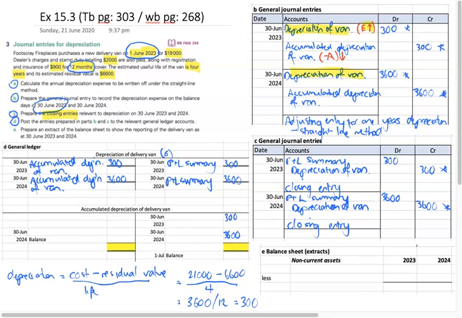I'm definitely going to run out of room here. So I'm going to do some abbreviations that we shouldn't do. Depreciation of van and depreciation of van. We've ticked these off.